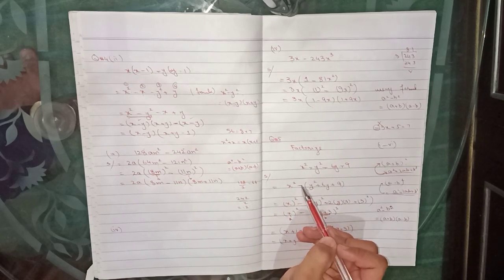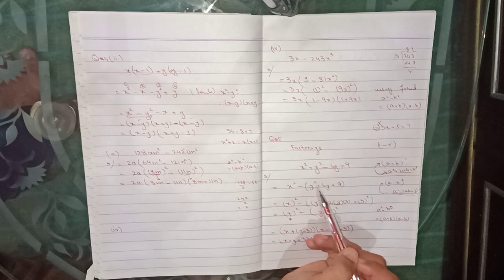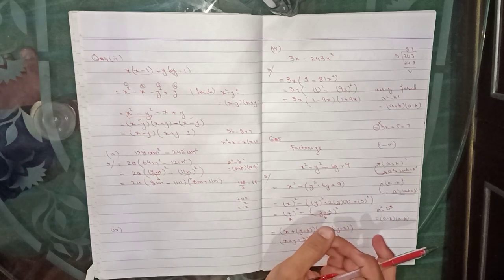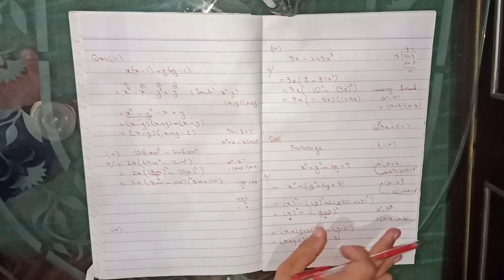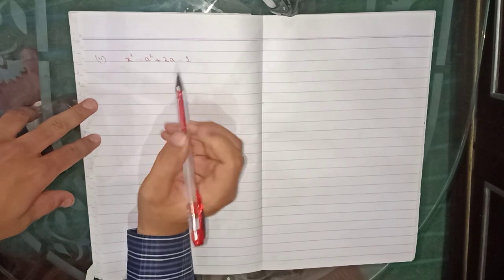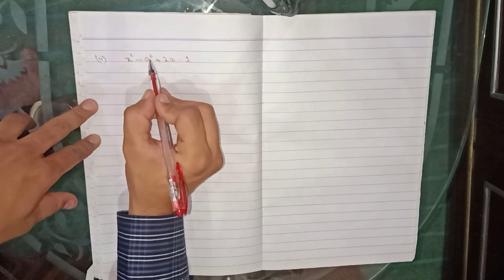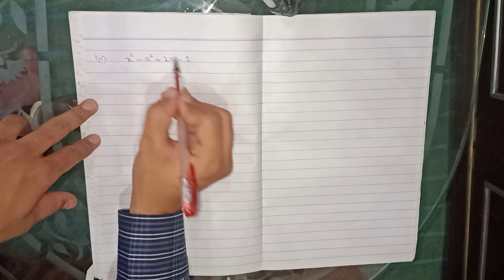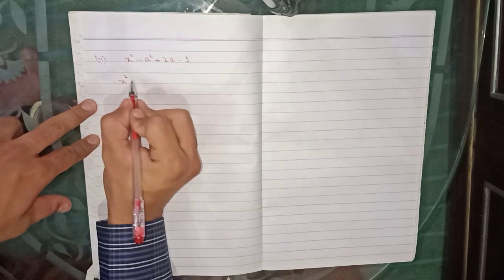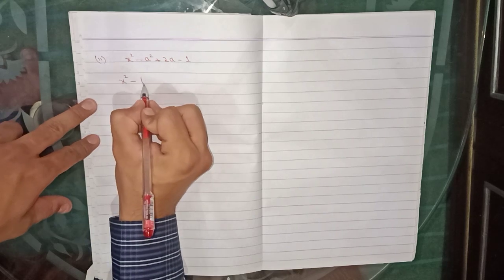Either it would be minus common or plus common, and then find a formula of a plus b whole square or a minus b whole square. Here the possibility is to take common minus a square plus 2a minus 1. It means we can take minus common in the last three terms.